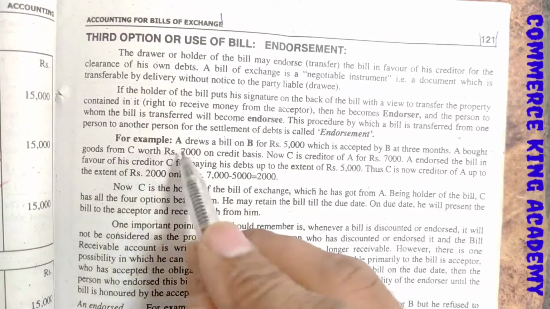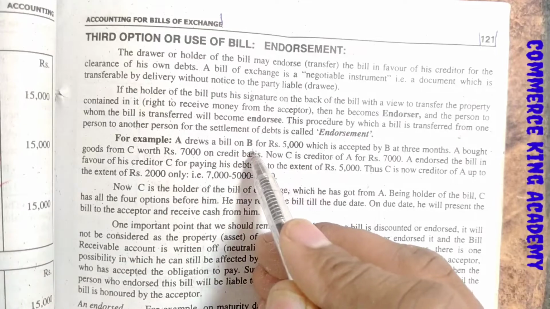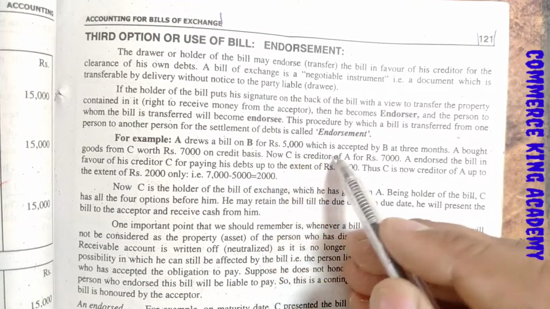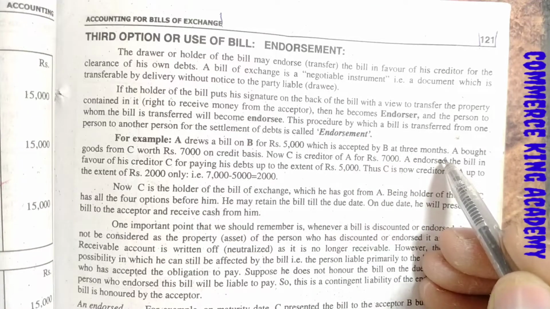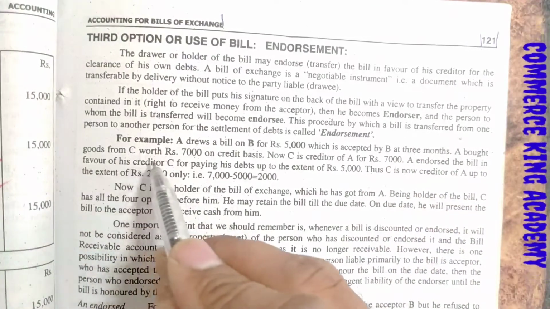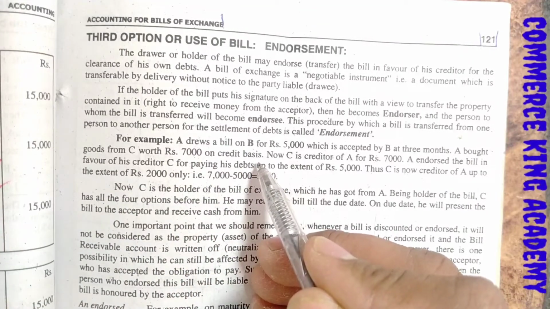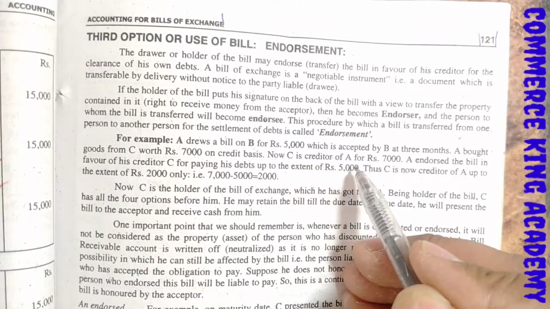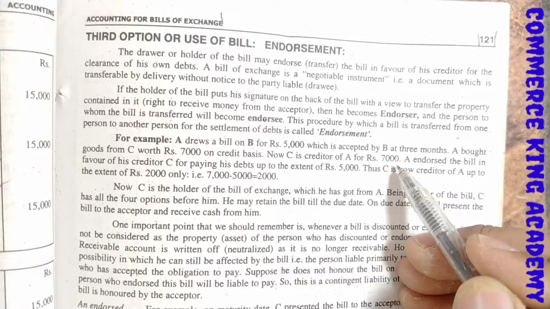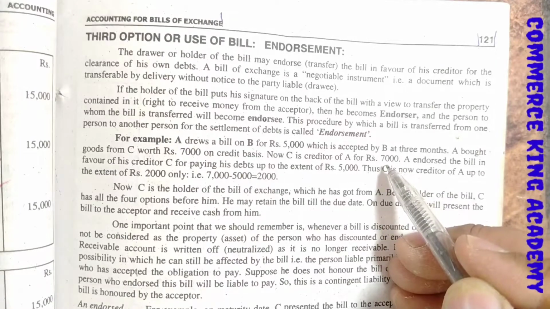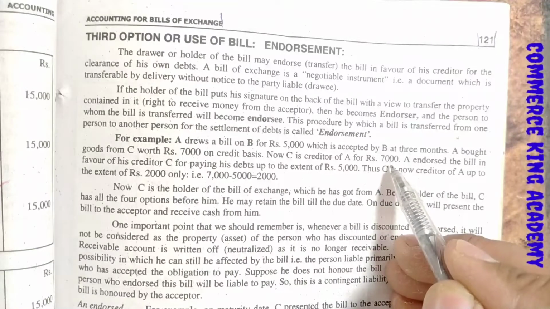Okay. For example, Mr. A draws a bill of exchange on B for 5,000 rupees, which is accepted by Mr. B at 3 months. Understand? A bought goods from C worth 7,000 on credit basis earlier. Understand? Now C is the creditor of Mr. A for 7,000 rupees, and Mr. A is liable to pay Mr. C 7,000 rupees. Understand?